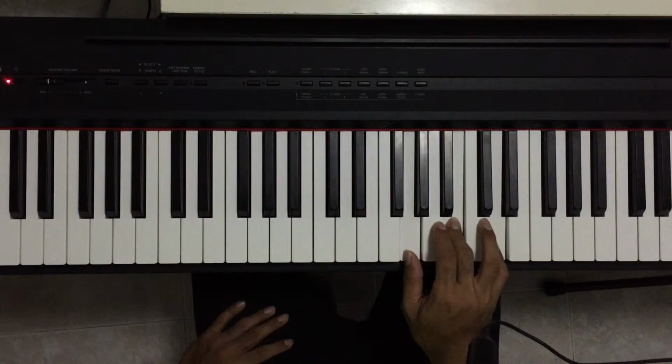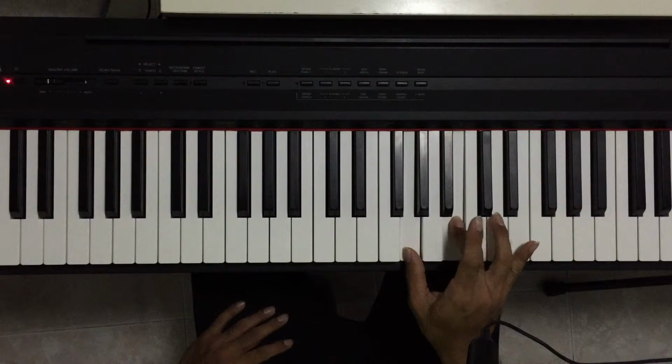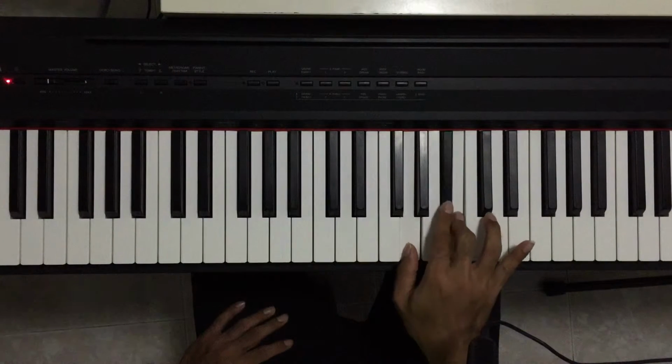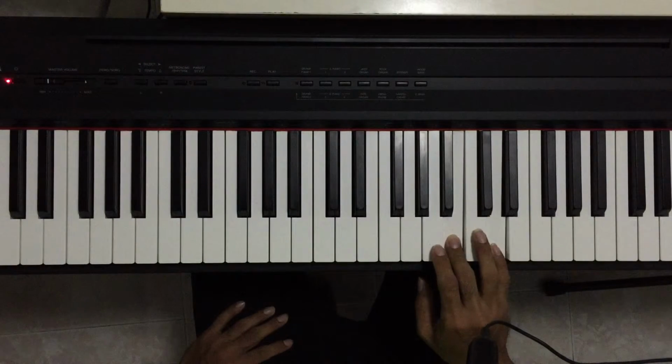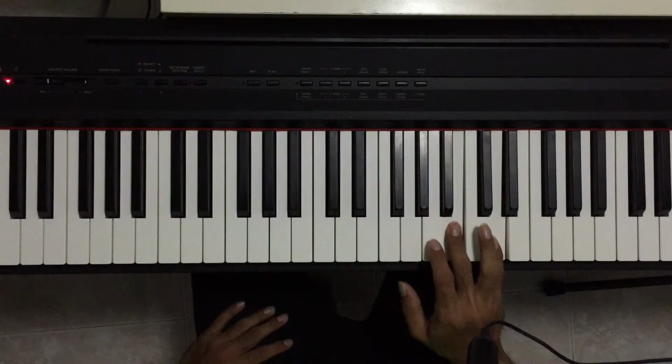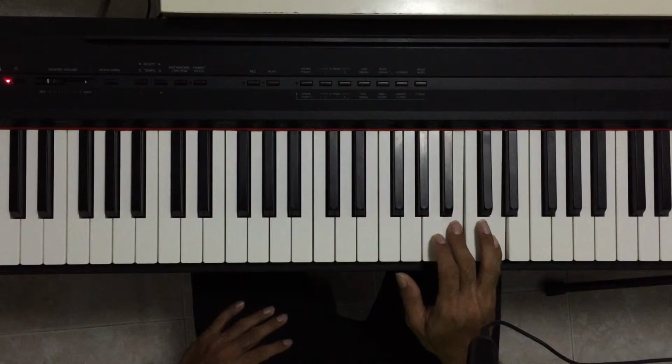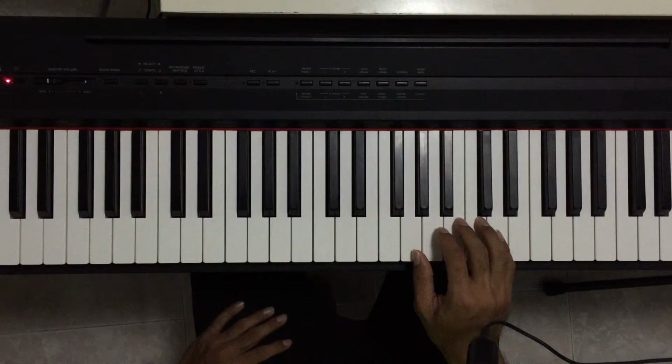For the G major chord, between the G and the B, the first 2 notes, there are 3 notes yet again in between. And between the B and the D, there are 2 notes in between. So there you go. If you want to play any major chord, there will be 3 notes in between the first 2 notes of that chord and 2 notes between the last 2 notes of that chord.